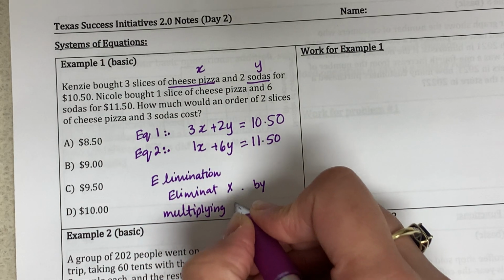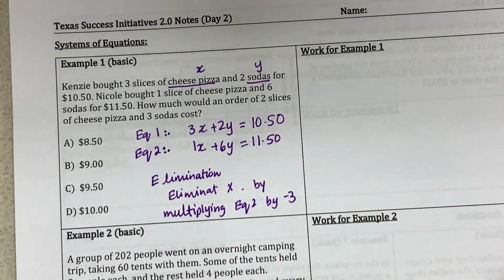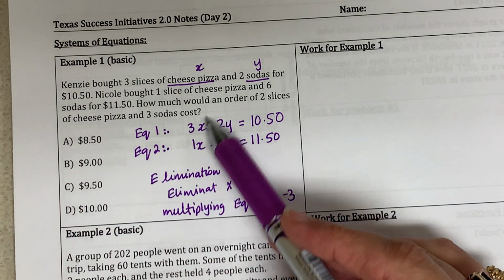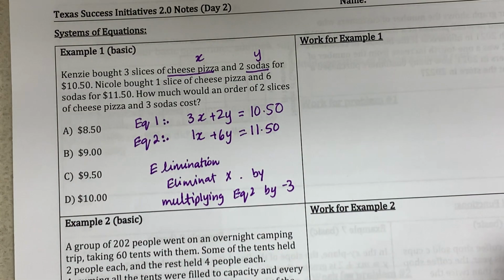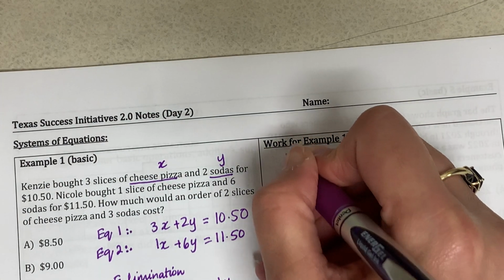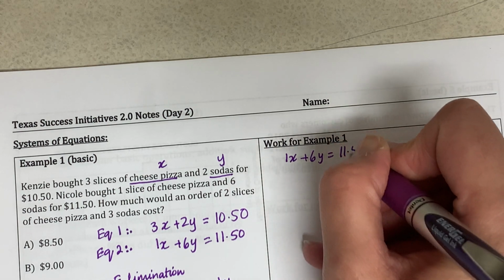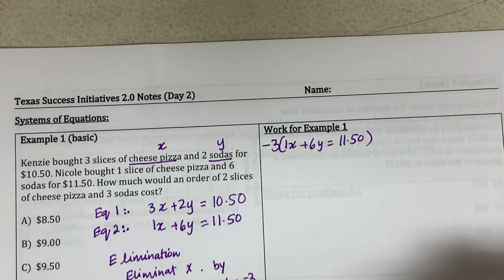So eliminate x, how? By multiplying the second equation by a -3. Now you're thinking, why -3? Because if I multiply this equation by a -3, this becomes -3x, and this would be a 0. So that's the only reason that I would multiply that equation by a -3. So let's do that. So 1x plus 6y equals 1150. Multiply this equation by a -3.